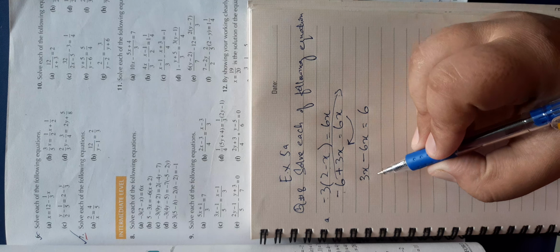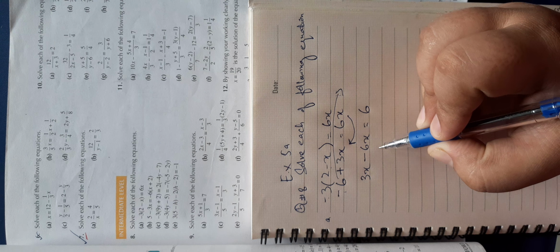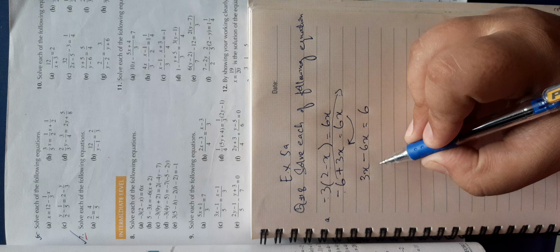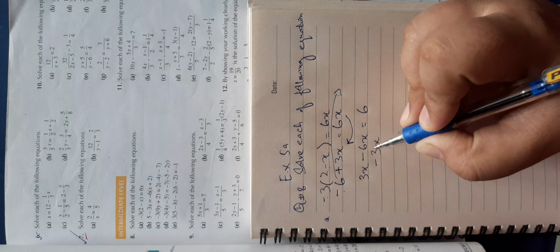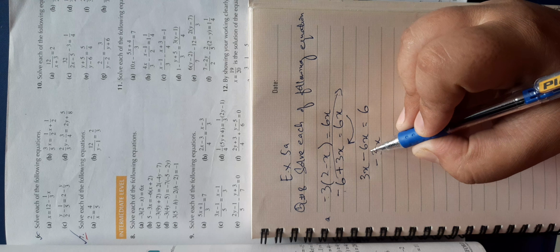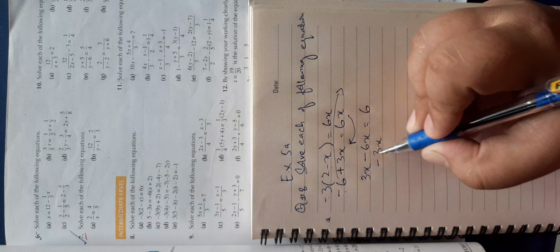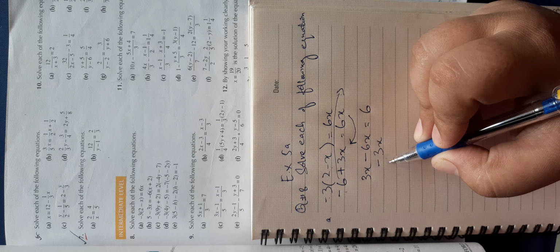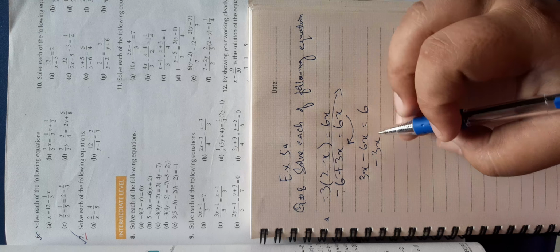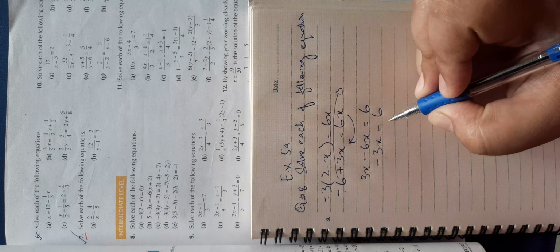Next step will be 3x minus 6x. It will be minus 3x, because the minus sign is with the greater number and the plus sign is with the smaller number. They will subtract and we will get minus 3x equals 6.